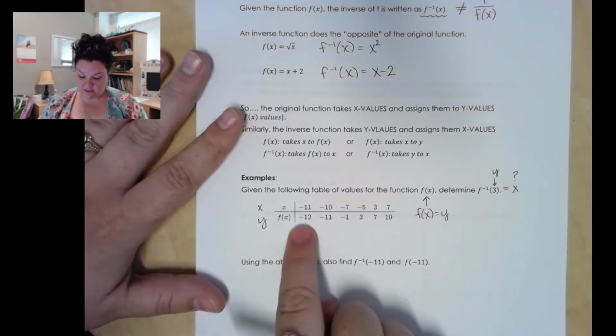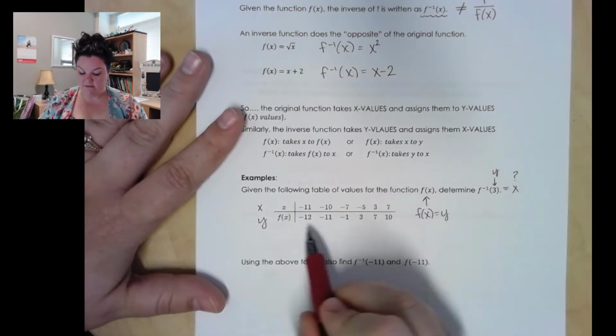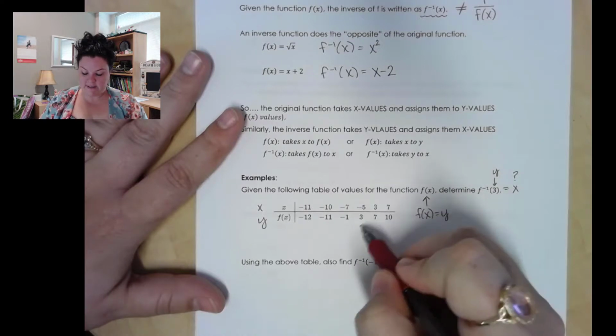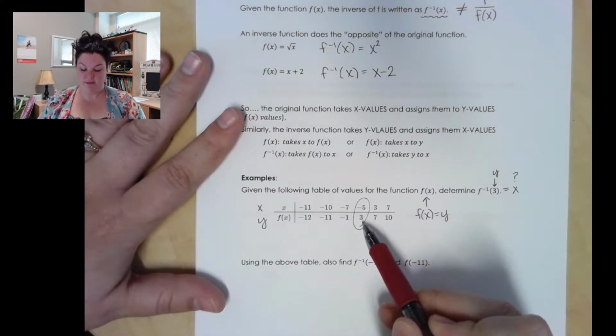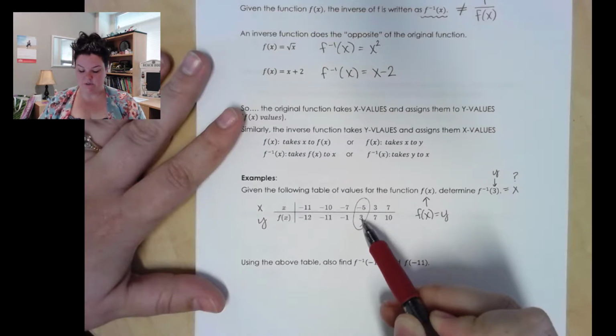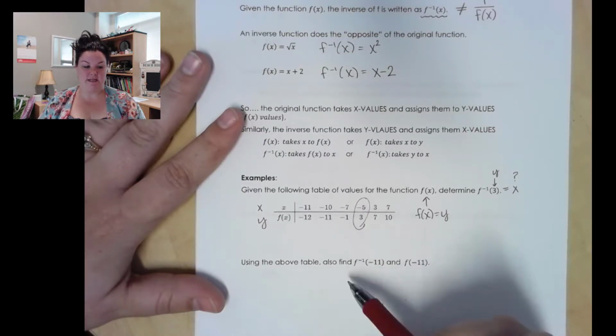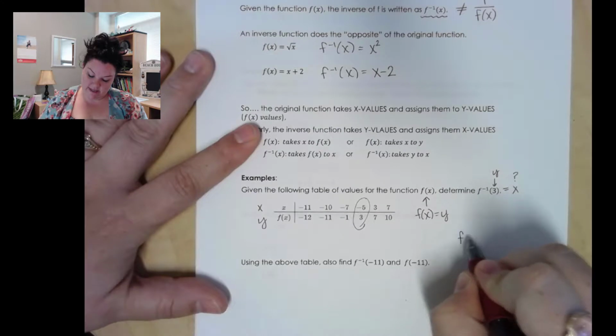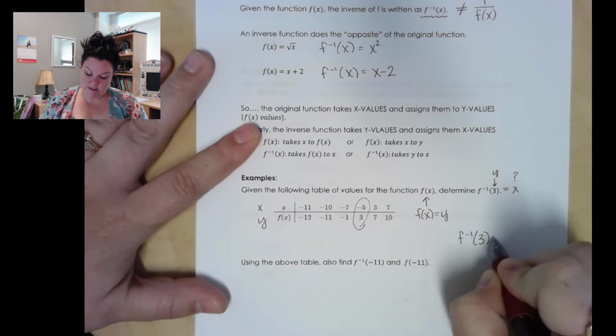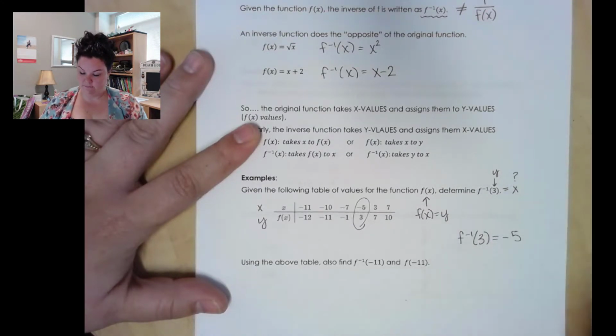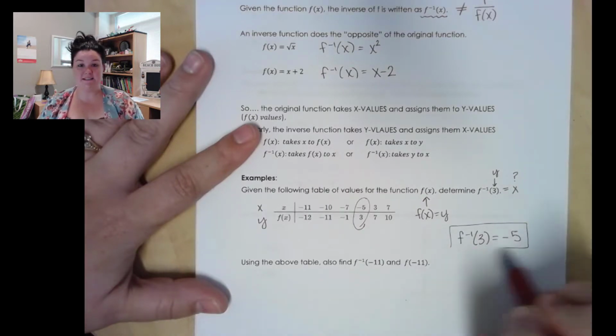So if I look at all these y values, I can see that 3 is here, right? And 3 as a y value gets sent to, or assigned to, -5 as an x value. So all this means is that f inverse of 3 is equal to -5. Okay, and it's just as easy as that.